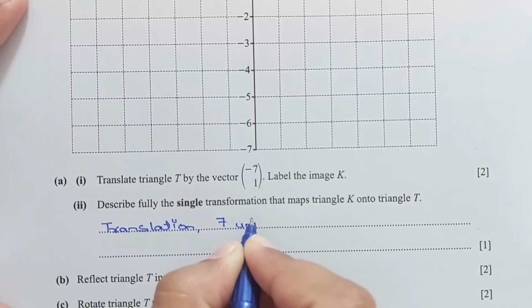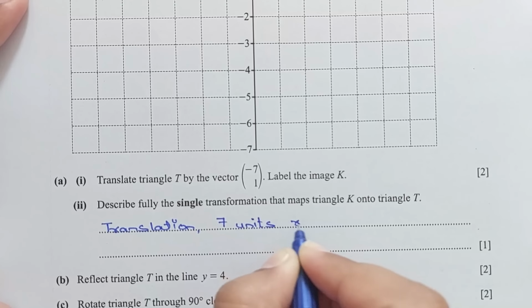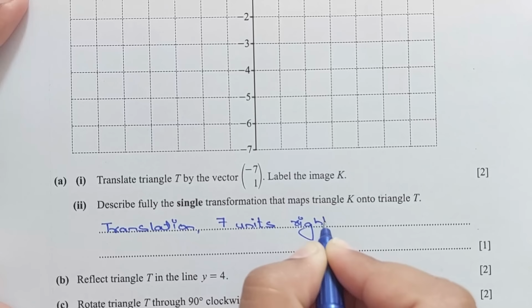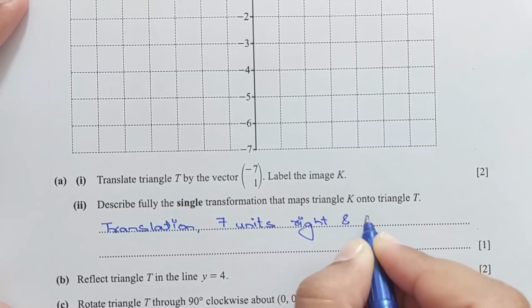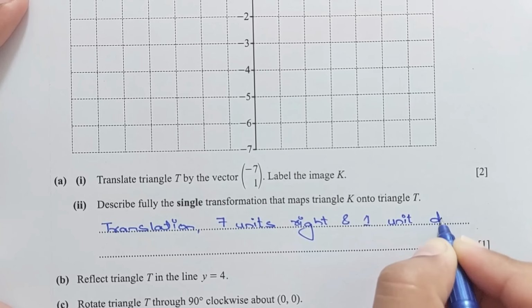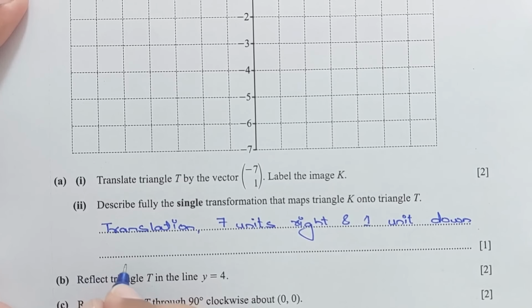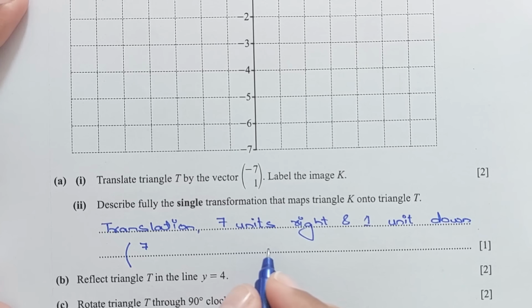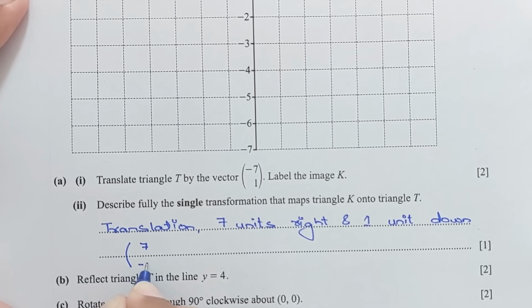7 units right and 1 unit down. So in terms of a vector, you can write down the translation. Horizontal translation is +7 because we are moving to the right, and the vertical translation is -1 because we are moving down.